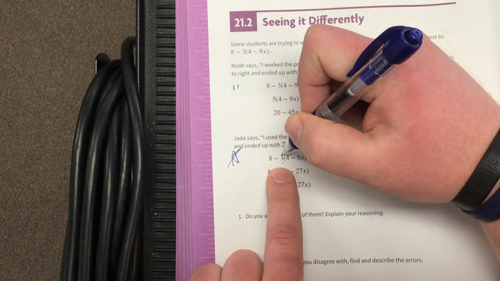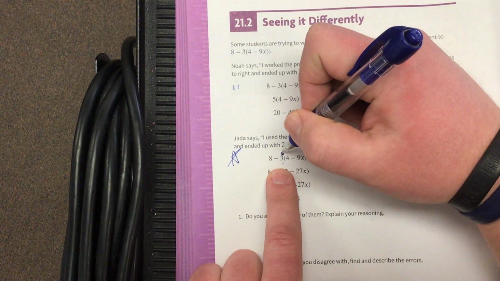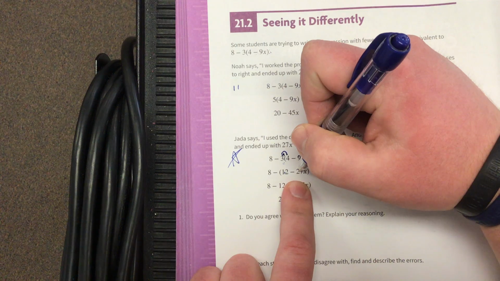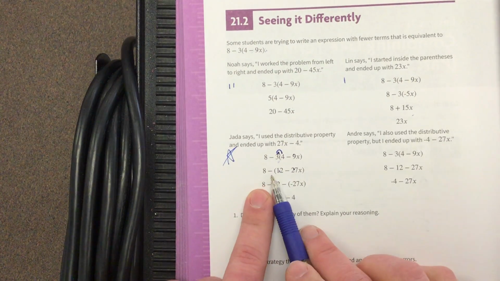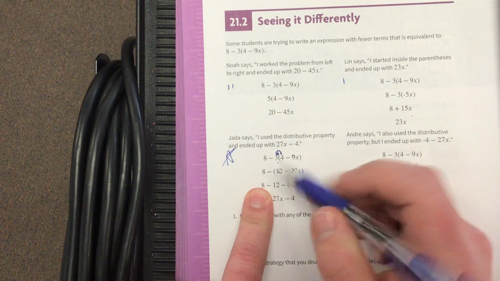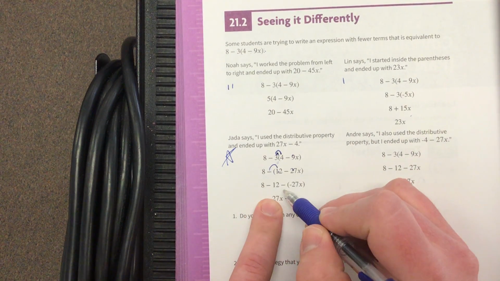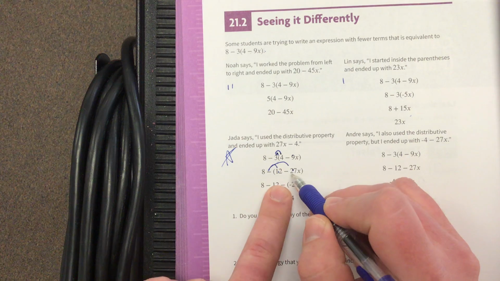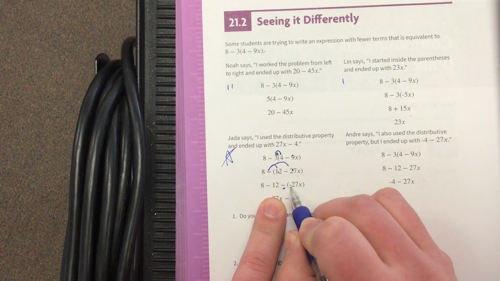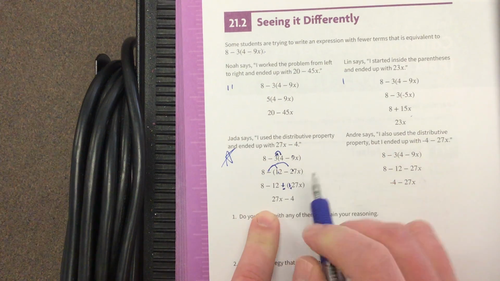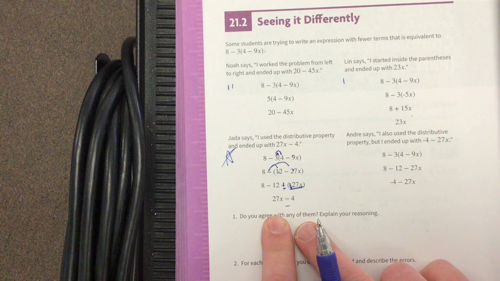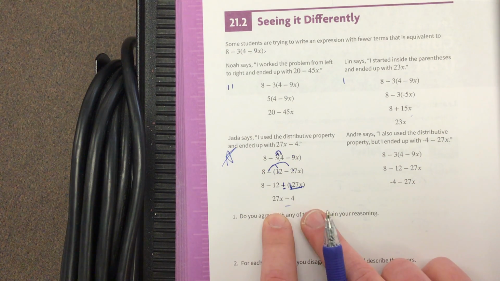We're going to take the 3 first. What's 3 times 4? What's 3 times 9x? Now we have to distribute this negative. We're not done distributing yet. So now we distribute the negative, so we get 8 minus 12. And when we subtract a negative here, what happens? We would add. So now we have 27x minus 4. Is everybody okay with how we got there, or is that still a little hazy?